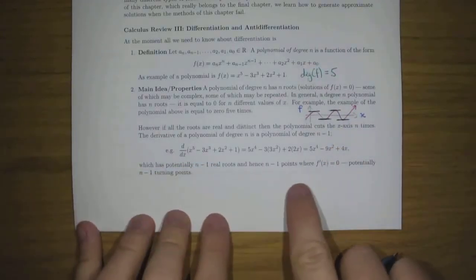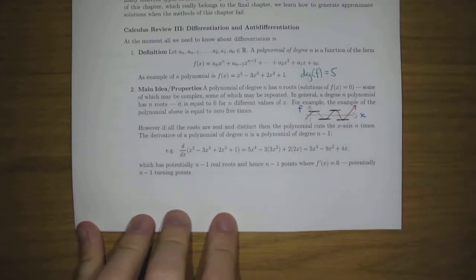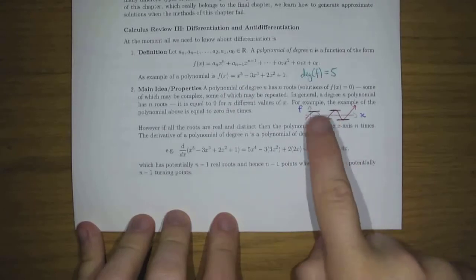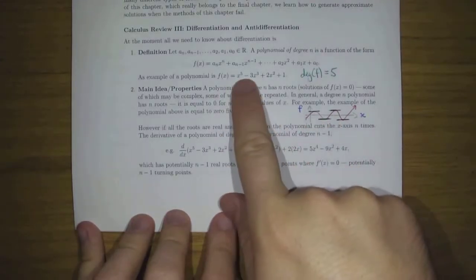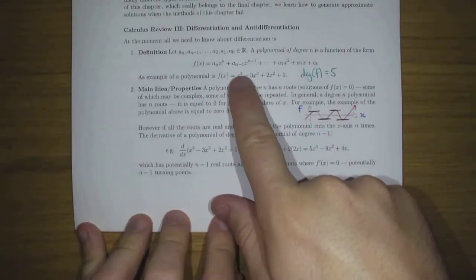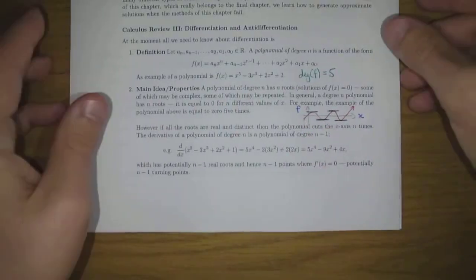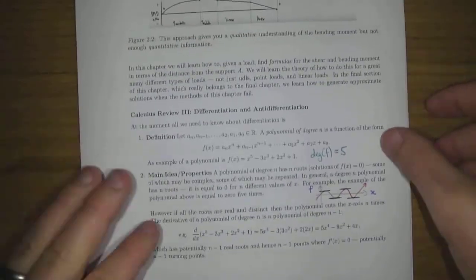So potentially, again, you've got problems with complex roots and repeated roots, but in general, this will have 5 zeros and will have 4 turning points. And say if it was degree 8, it would have, in general, 8 zeros, 8 times cutting the x-axis and 7 turning points, except for problems with, as I said, complex roots and that.